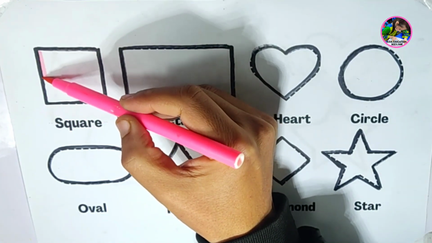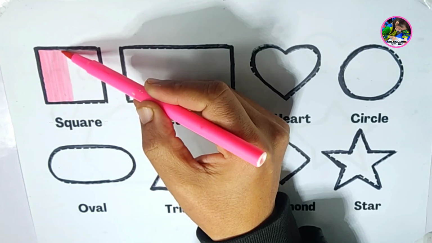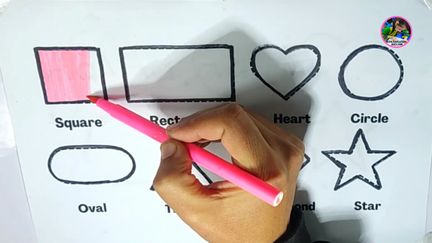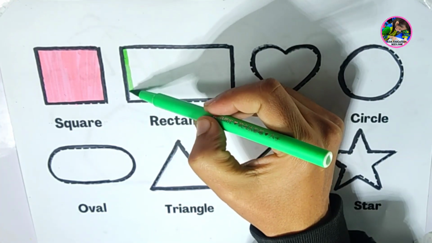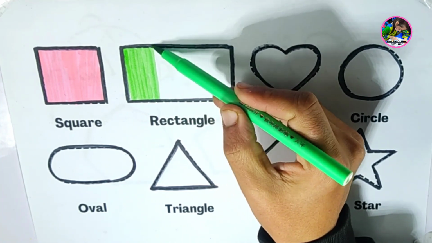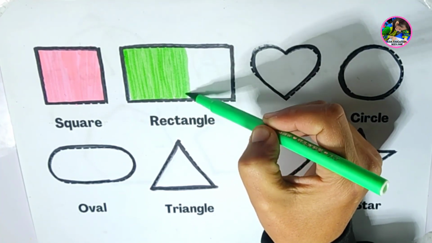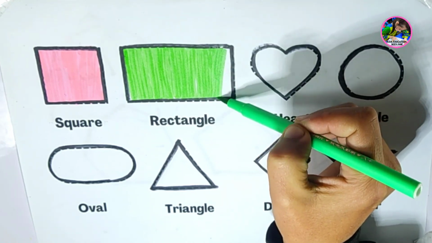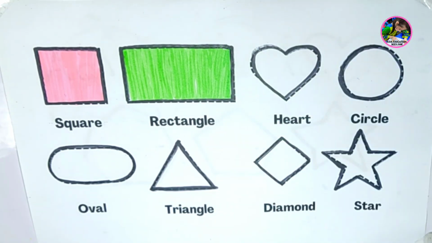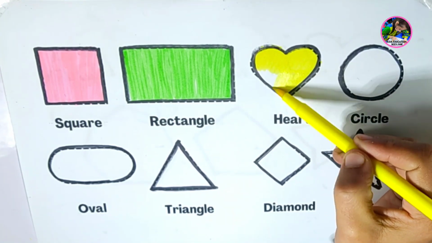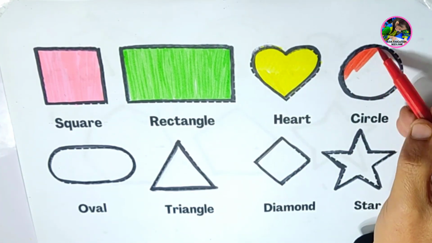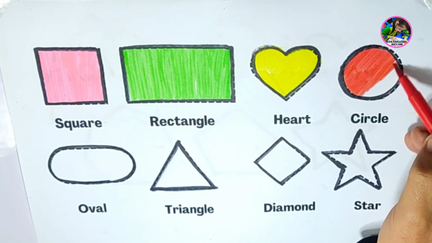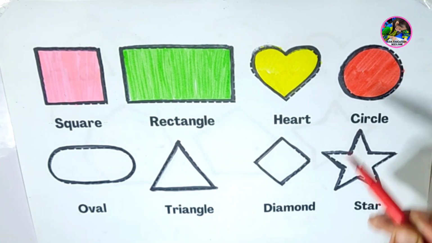Pink color, pink color square, light green color rectangle, heart, red color, this is red color circle.